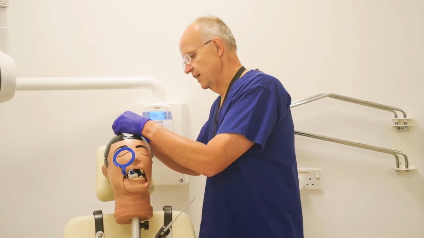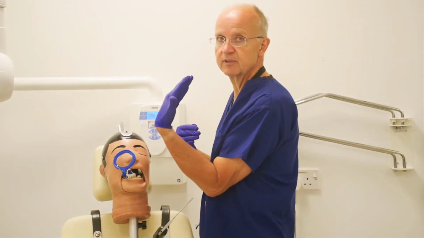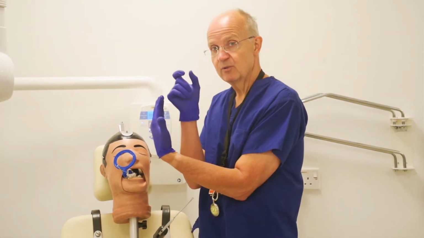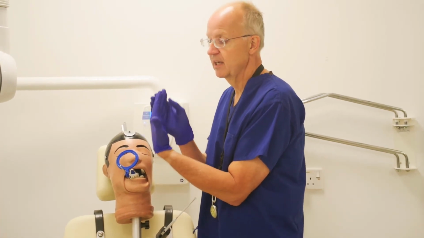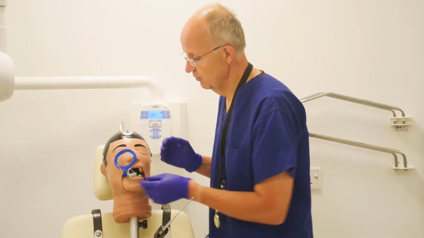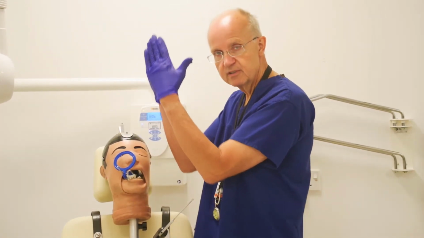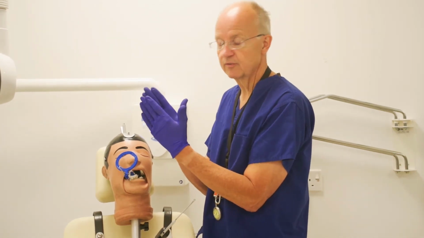If we don't have it straight, what happens is the film will tilt to one side, and because it's narrow and thin, and we've got it in the vertical orientation, which we have to in the front of the mouth, we risk missing the apex of the tooth off the image. So always try and make sure that your film is nicely lined up along the long axis of the tooth.